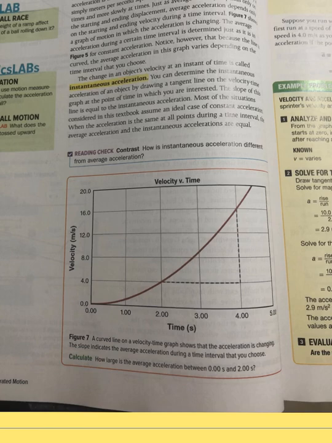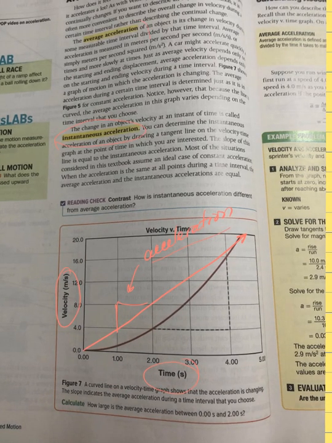Miss Ramos, right now you were explaining that if we have a straight line in a velocity versus time graph, the slope is going to give you the acceleration. And when you have a constant acceleration, instantaneous acceleration and average acceleration are the same.